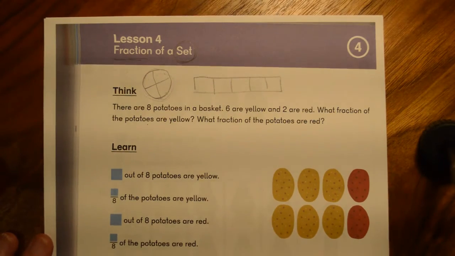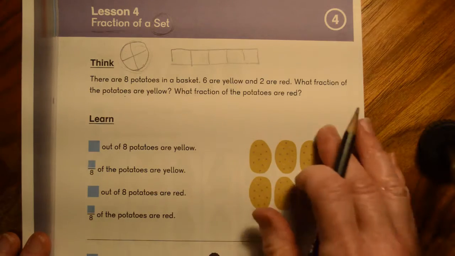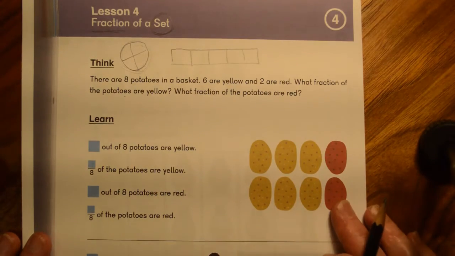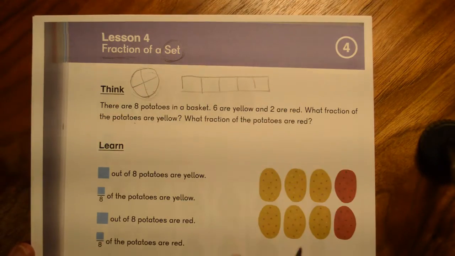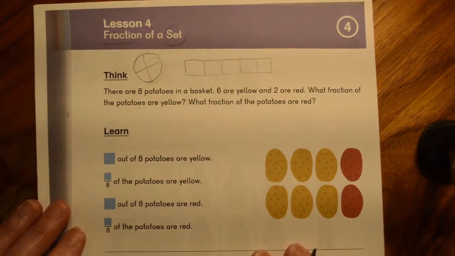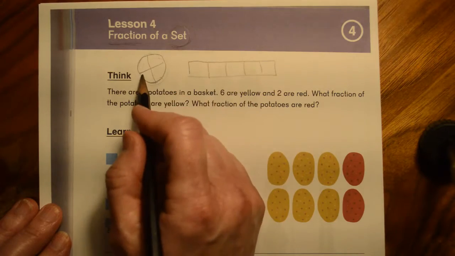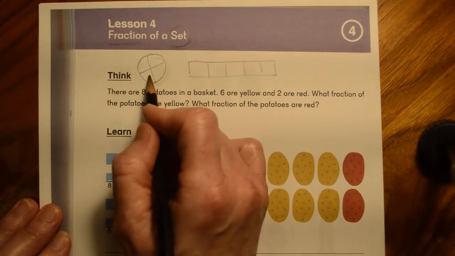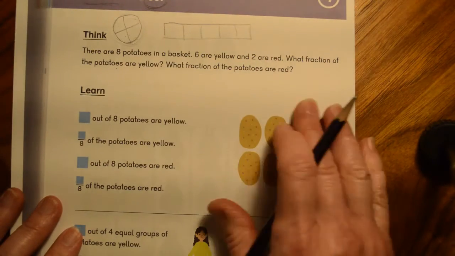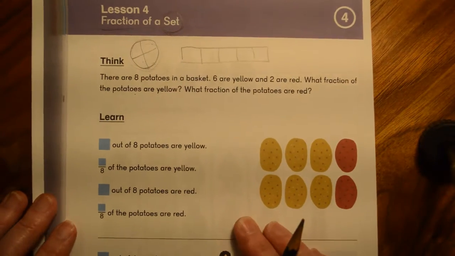All right, so as we look through the pictures that they give us, you'll see that they're all separate objects rather than one object cut into many pieces, right? So that's really the only difference. They're just trying to introduce you to this idea that fractions don't always have to be an object cut up into pieces, that it could be collections of objects, and we're looking at parts of them as fractions.